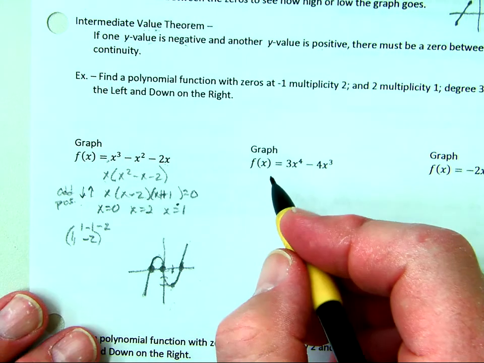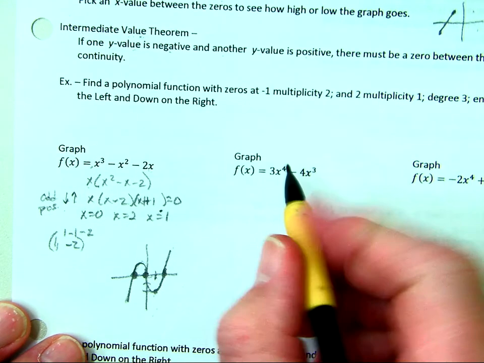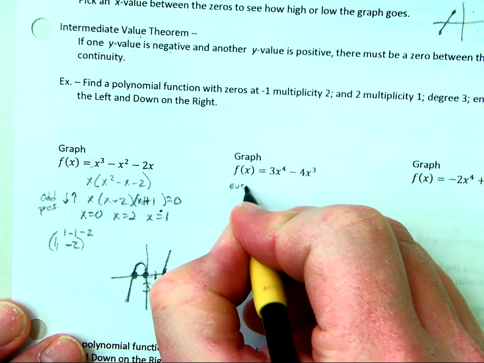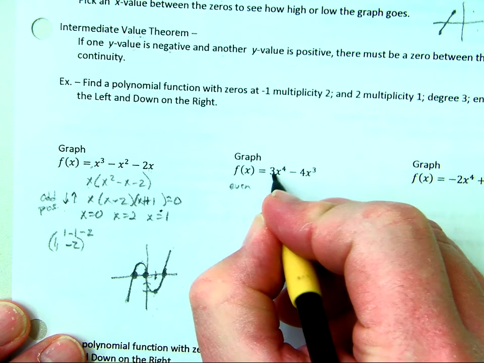This next one, first, its degree is 4, so it's even. The leading coefficient is positive 3, so it's positive. So even and positive means both ends are up.